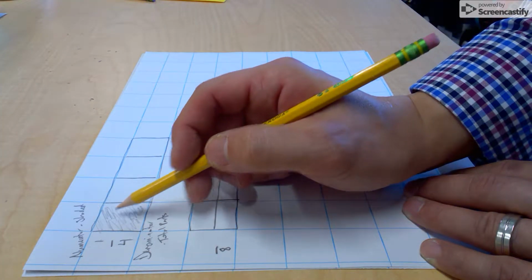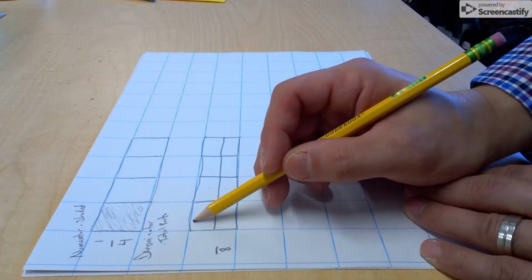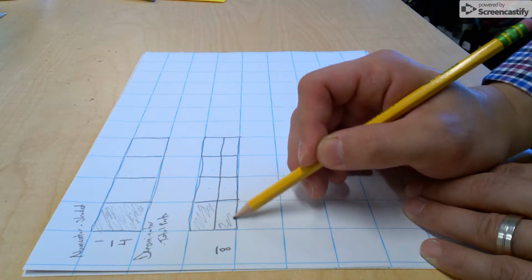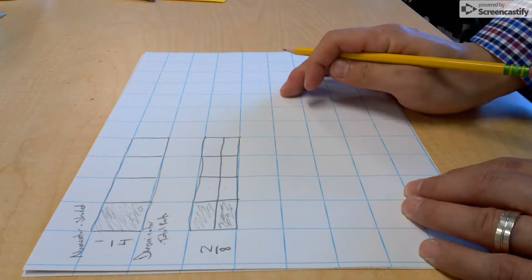To make this equivalent, we need to shade the same amount of area or space. So now we need 2 of these 8 to come up with that. So 2/8 is an equivalent fraction.